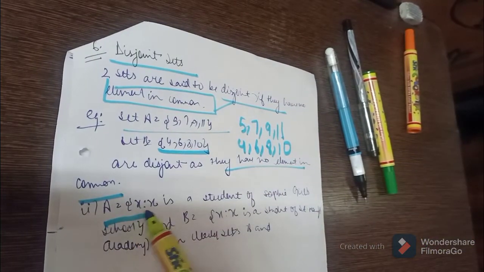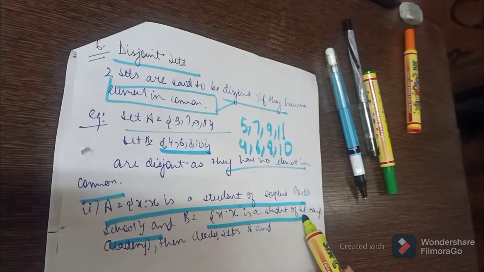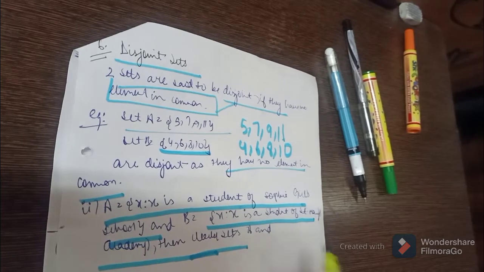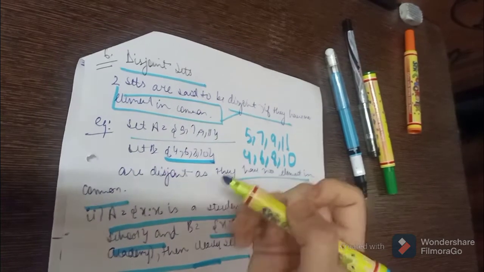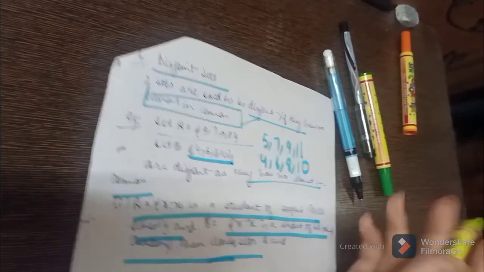Second example: A is equal to X such that X is a student of Sophia Girls School, and B is X such that X is a student of St. Mary's Academy. That clears it. Now clearly set A and set B have nothing in common, right? That's some girls in the one school and boys in the other school.